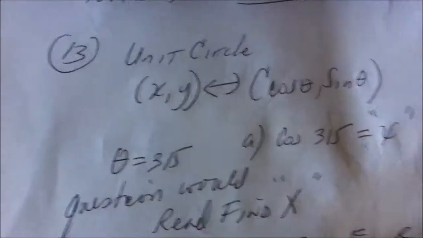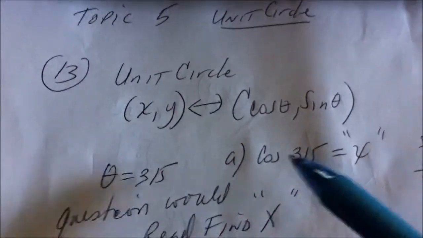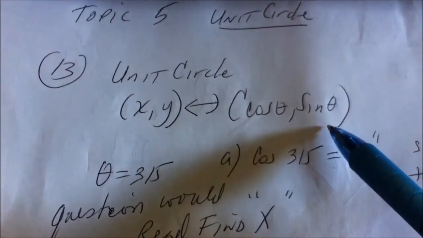13 and 14 were all about the unit circle. Remember that any coordinate on the unit circle, any x comma y, can be represented trigonometrically as the cosine of the angle of rotation, comma, the sine of the angle of rotation.